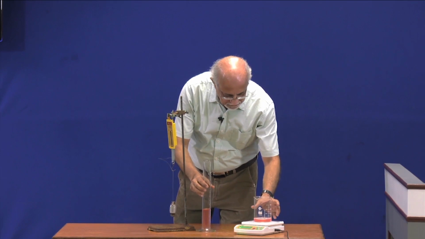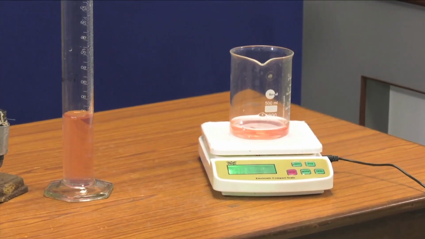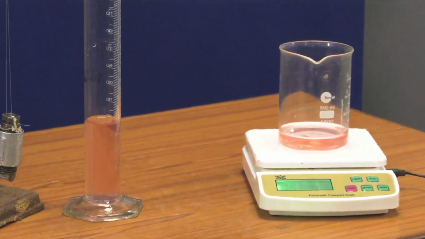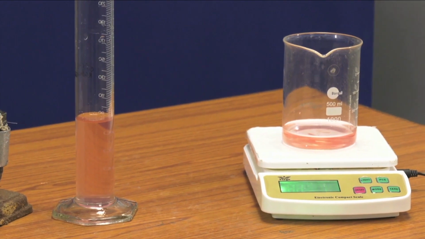Now you can have a look at it. Look at the change in the reading. This change in the reading is equal to the apparent loss shown over there by the spring balance.